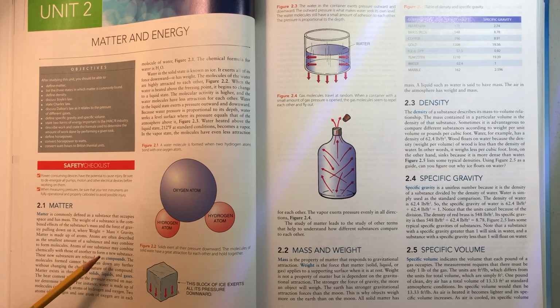Atoms of one substance may combine chemically with those of another to form a new substance. These new substances are referred to as compounds. The molecules formed cannot be broken down any further without changing the chemical nature of the compound. Matter exists in 3 states: solids, liquids, and gases. The heat content as well as the pressure exerted on matter determines its state.